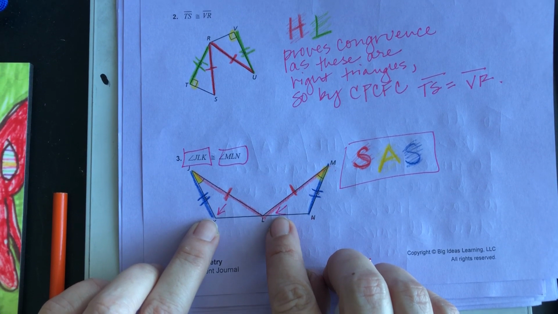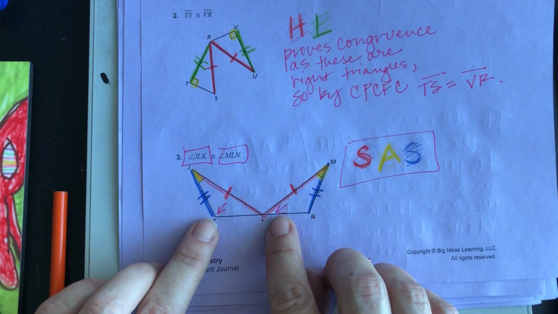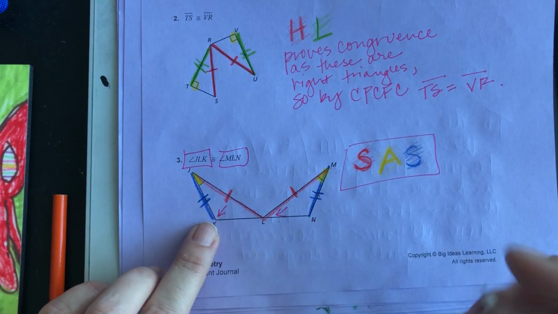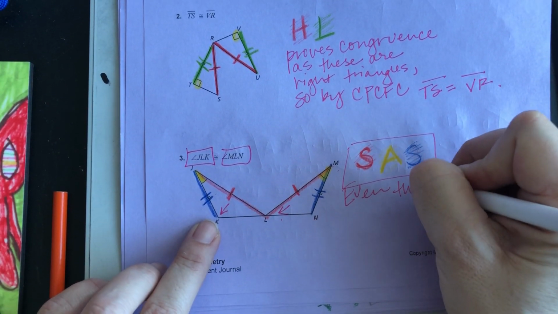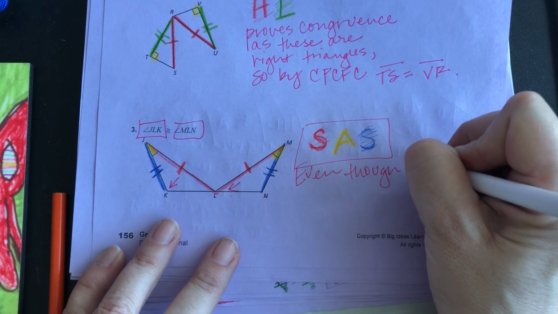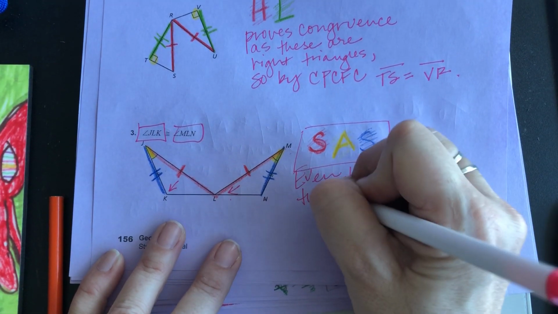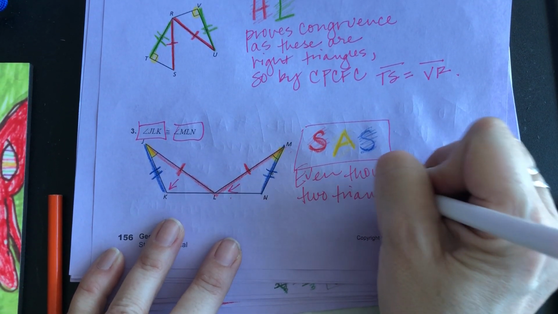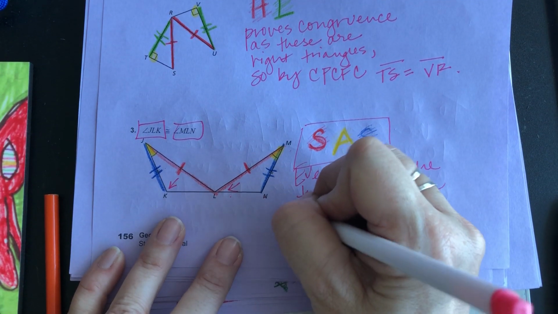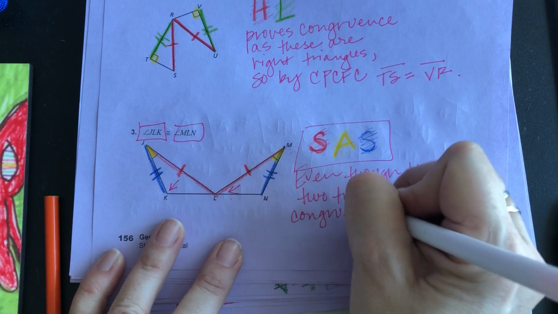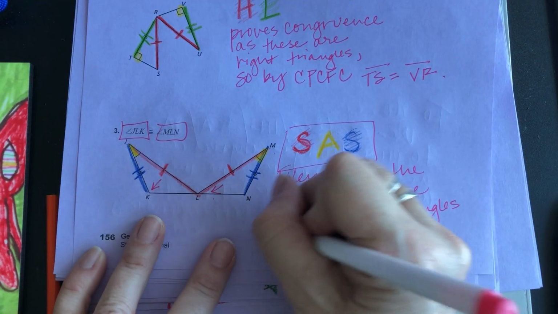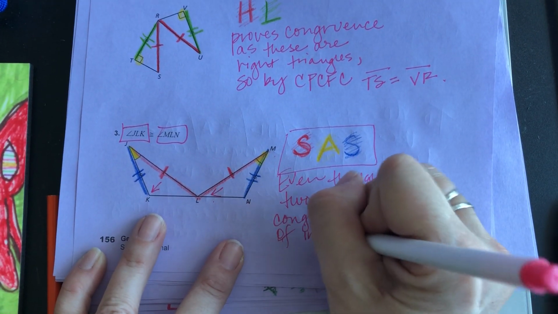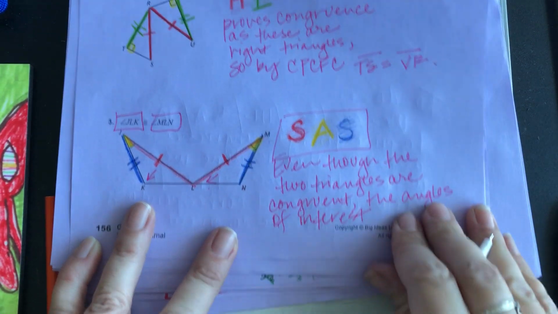Even though these triangles are congruent by SAS, these parts don't correspond to each other. So even though the two triangles are congruent, the angles of interest don't correspond to each other or sit in the same position.